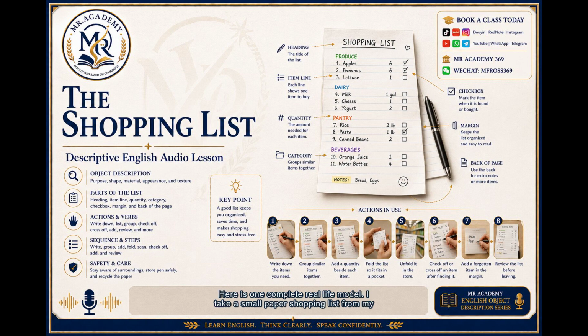Here is one complete real-life model. I take a small paper shopping list from my pocket and unfold it. The heading says Feast Supplies, and the items are grouped into vegetables, drinks, and other food. I read the first line, find the item, and check the box beside it. If the exact item is unavailable, I write a possible replacement in the margin. I cross off anything we no longer need and add a forgotten item at the bottom. Before leaving, I review every line, count the unchecked boxes, fold the list, and put it back in my pocket.